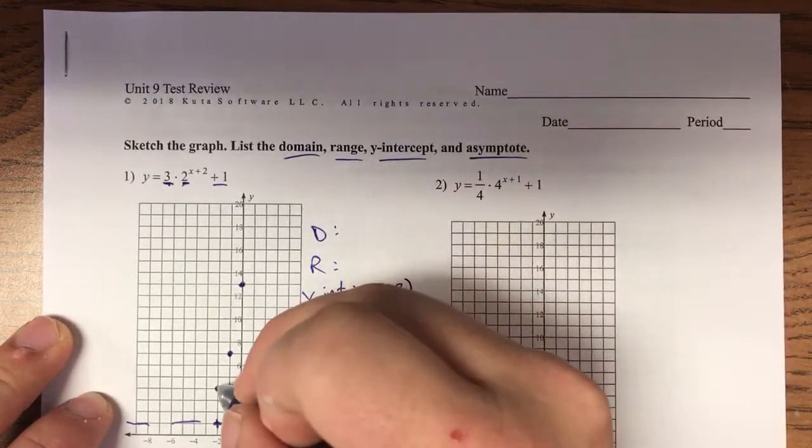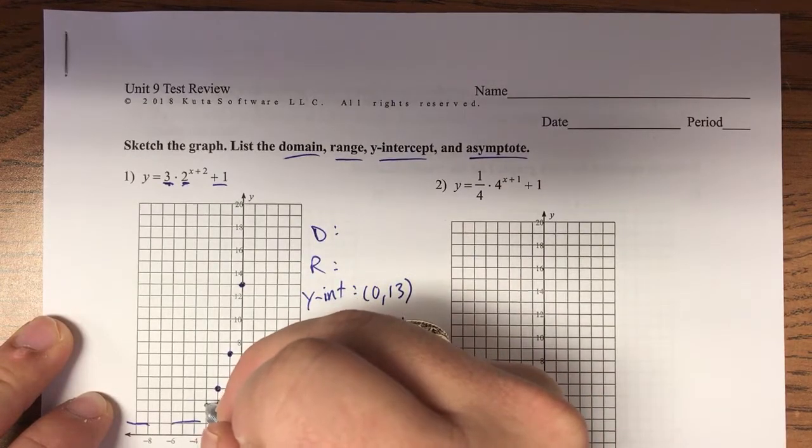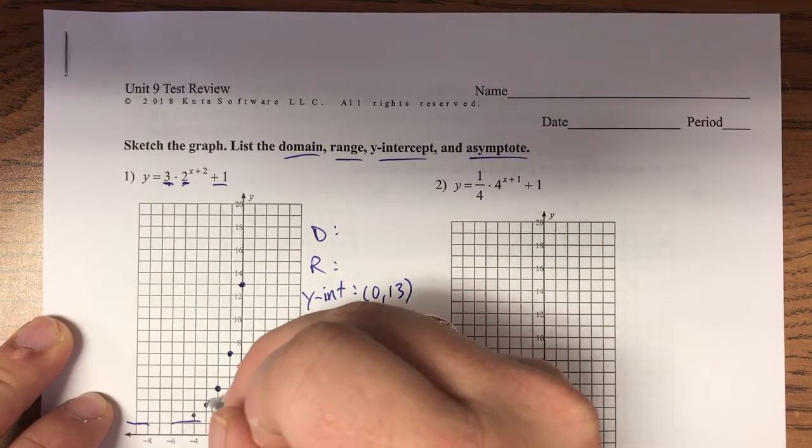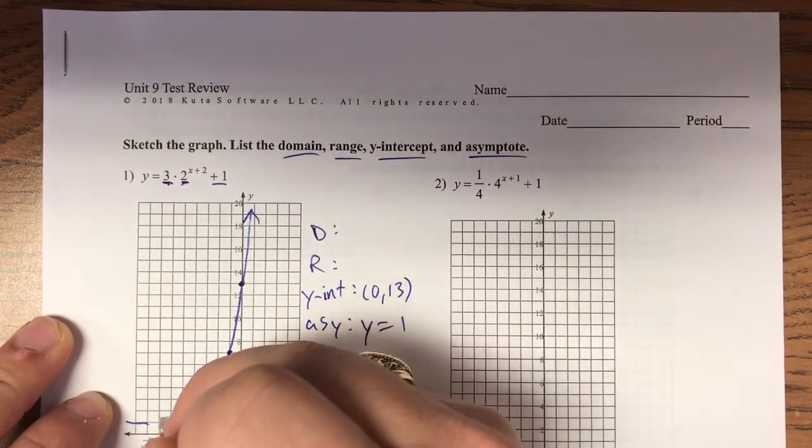Our domain, I'll go ahead and draw this first. If we go the other direction, it's cutting in half, so half of 3 is 1.5, 0.75, and it's going to keep getting closer and closer to the asymptote without touching it.